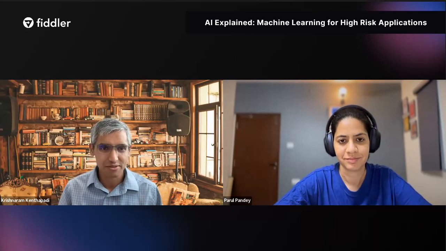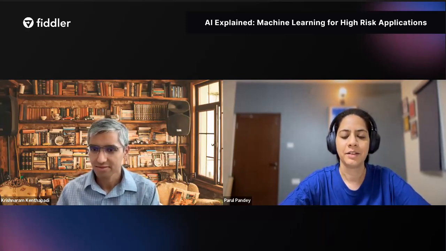Let's start with the book itself. I read a few chapters in the book and I found it very, very insightful. For the benefit of our attendees, could you share perhaps the key takeaways from the book? Yeah, sure. The book's name is Machine Learning for High-Risk Applications, which is also the title of today's fireside chat. And it literally is.